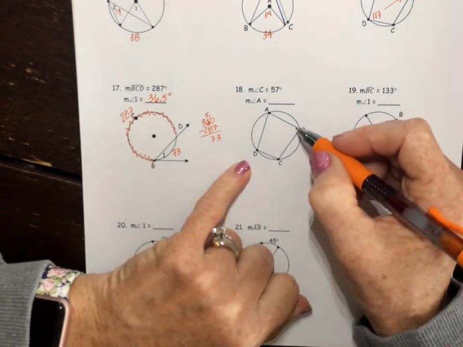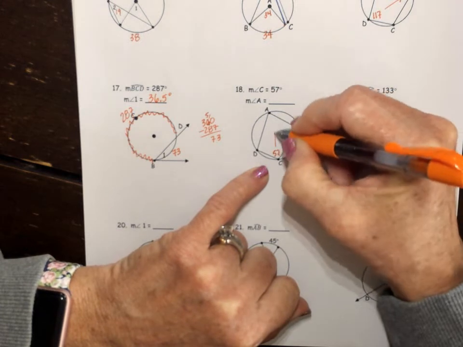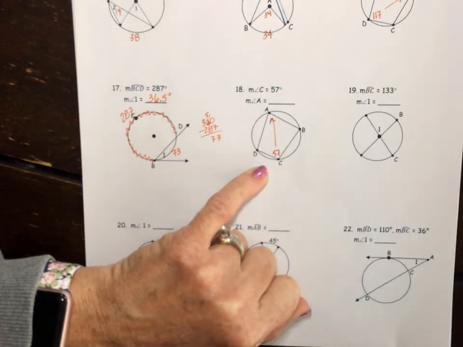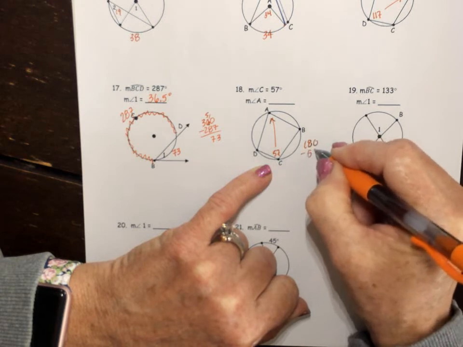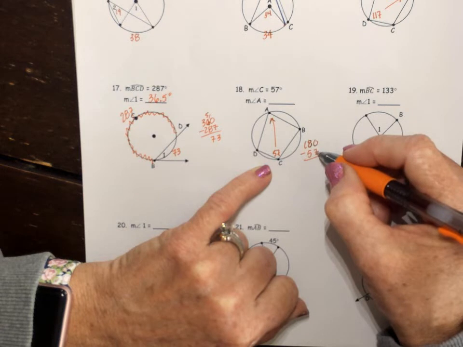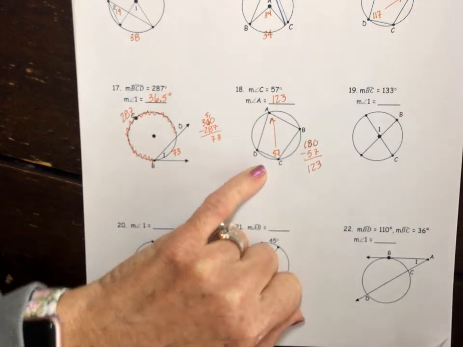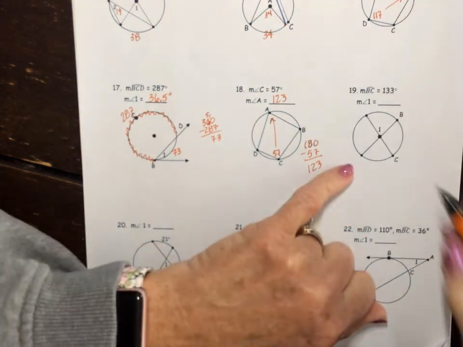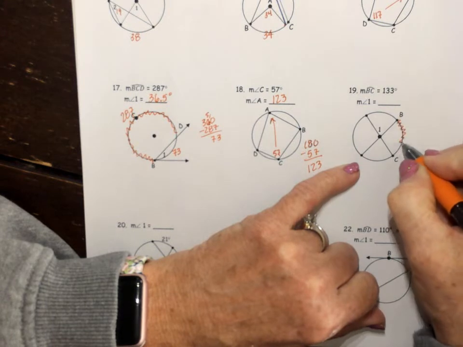And half of 73 is 36 and a half. Okay, 18. Angle C is 57. Angle A. So again, these two are supplementary. 180 minus 57. 180 minus 60 would be 120, but I subtracted 3 too much, so 123. Okay, arc BC is 133.